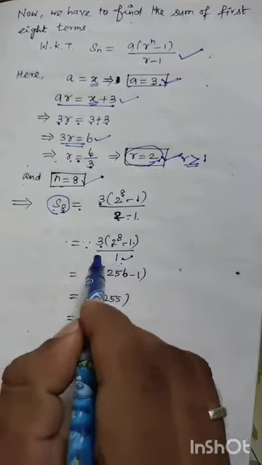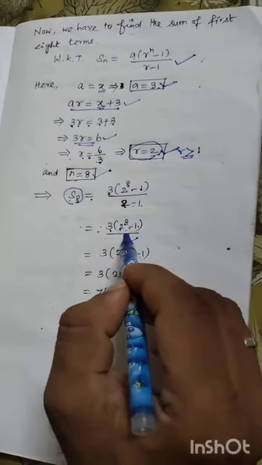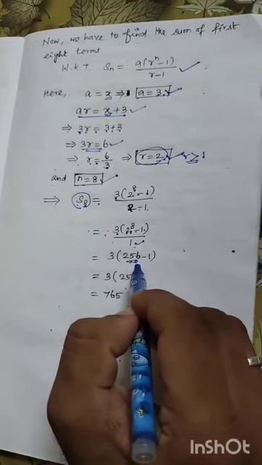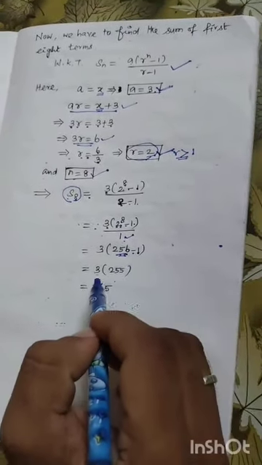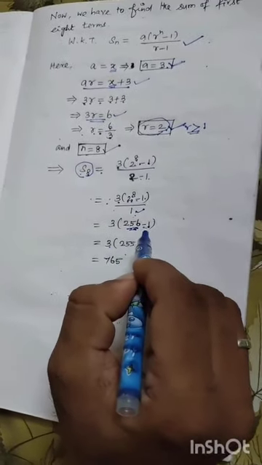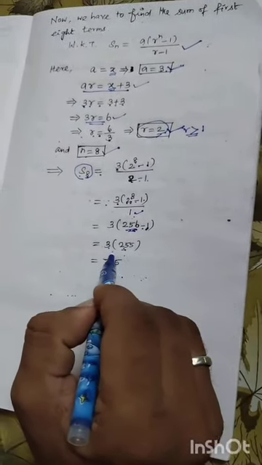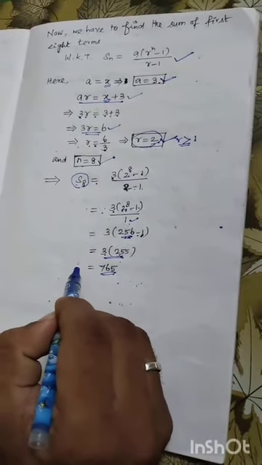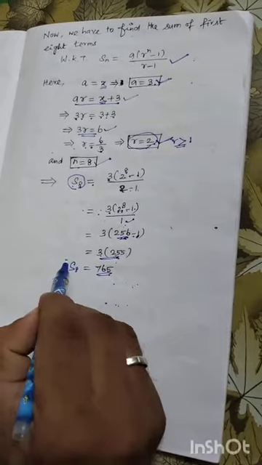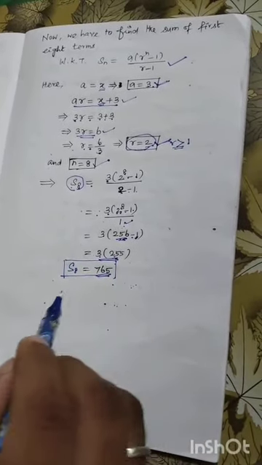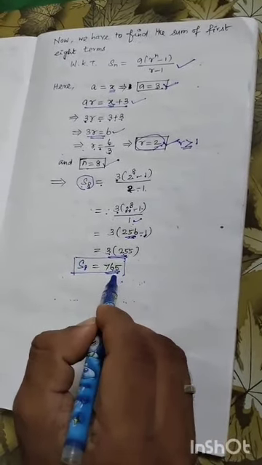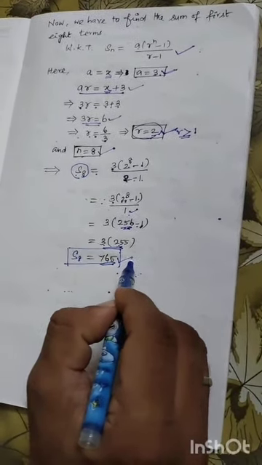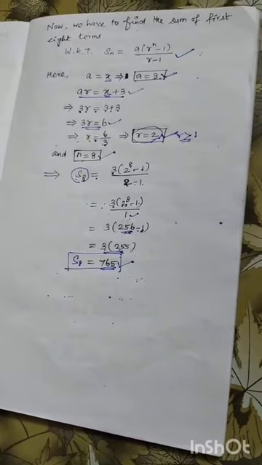So it is 3 into 2 power 8, which is 256, so 256 minus 1 is 255. So 3 into 255 is 765. The sum of the first 8 numbers, S8, is equal to 765. So 765 is the answer.